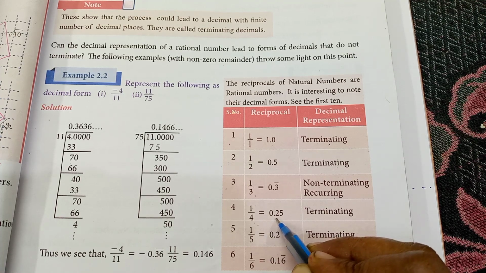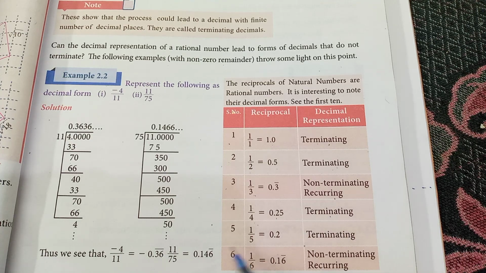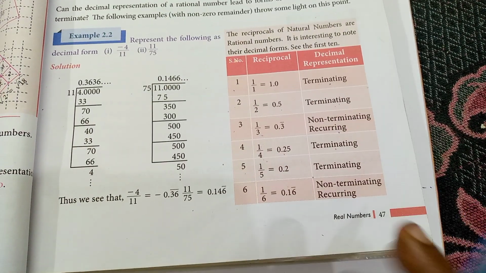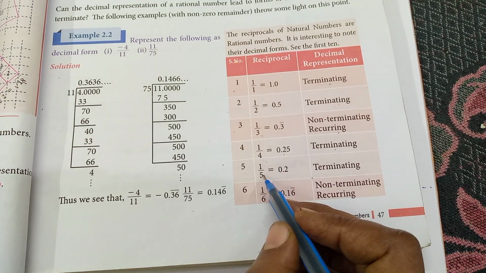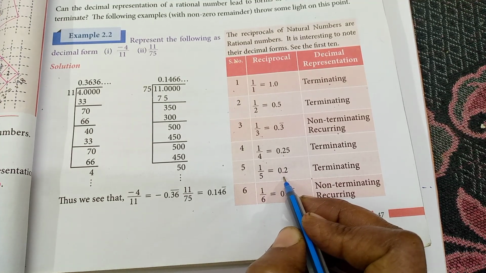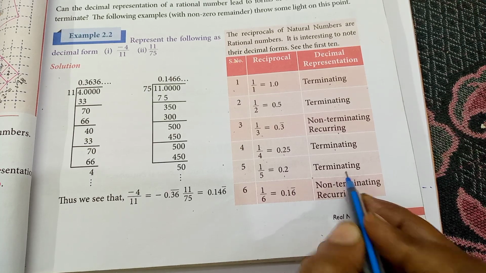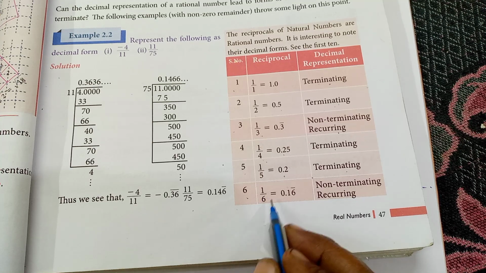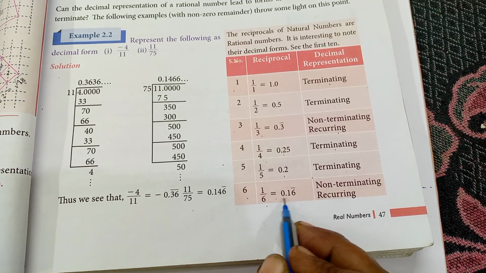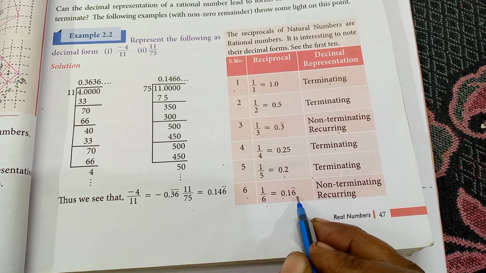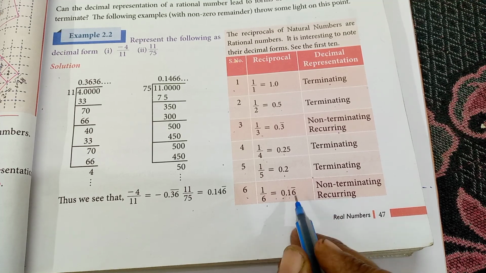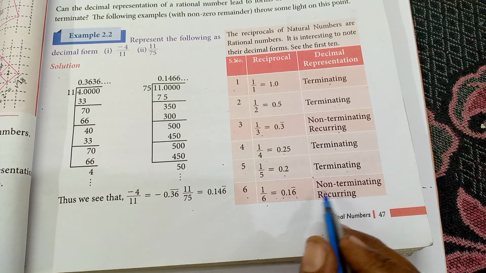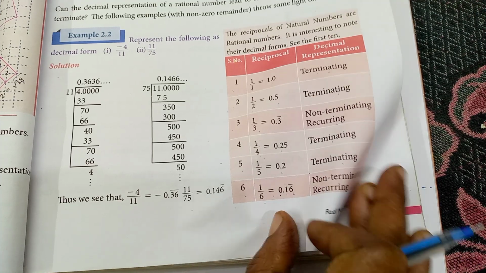There is an end, so it is terminating. Now 5. The reciprocal of 5 is 1 by 5. If you divide 1 by 5, we get 0.2. There is an end, so it is terminating. Now 6. The reciprocal of 6 is 1 by 6, which is equal to 0.16 bar, that is 0.16666 etc. So it is non-terminating and recurring.